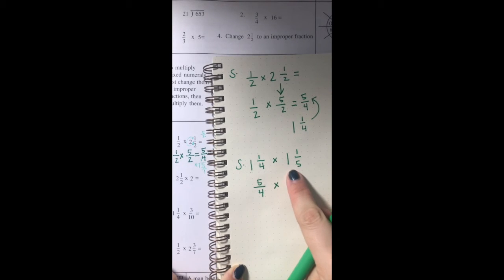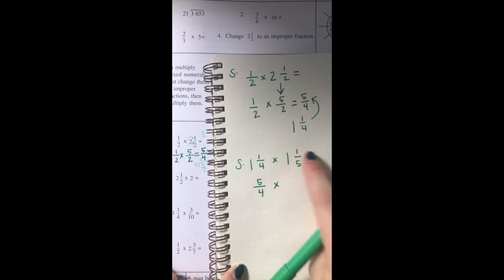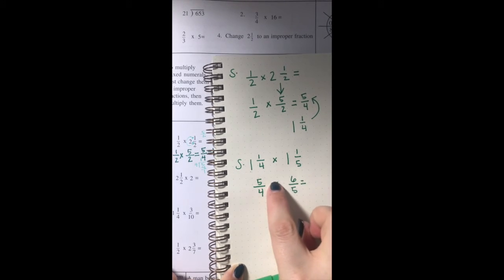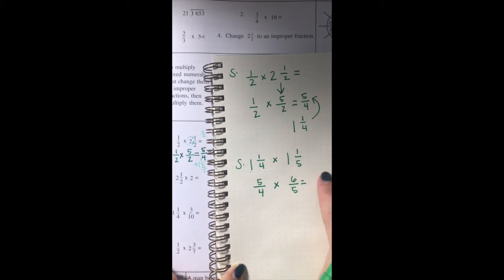Over here, 1 times 5 is 5, plus 1 is 6. The denominator stays the same. Now you're ready to multiply. 5 times 6 is 30. 4 times 5 is 20. However, I didn't write them down because it's much better to simplify these fractions first so that you do not end up with a much too large fraction.